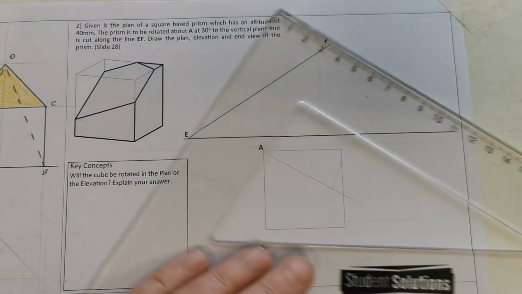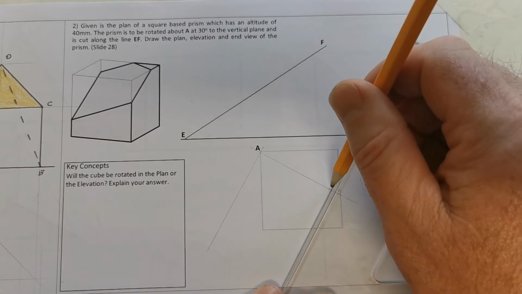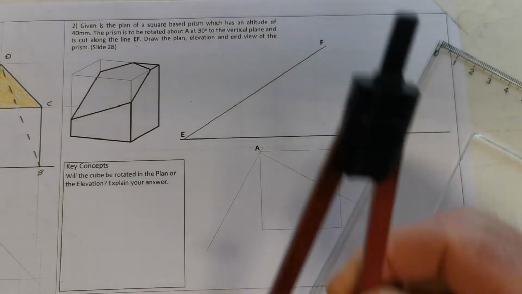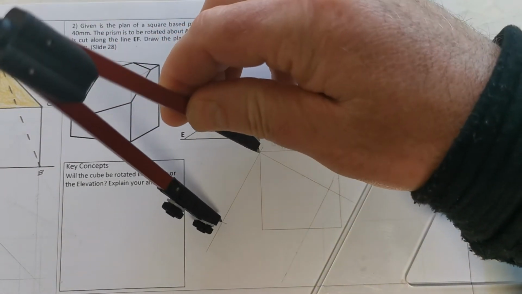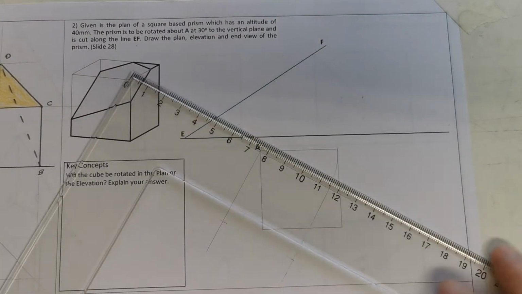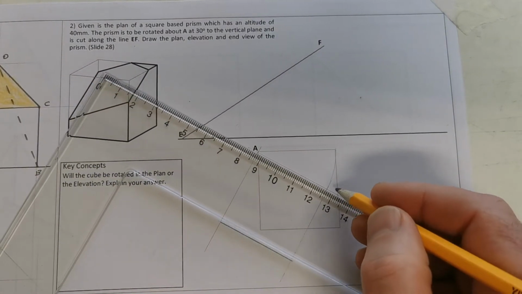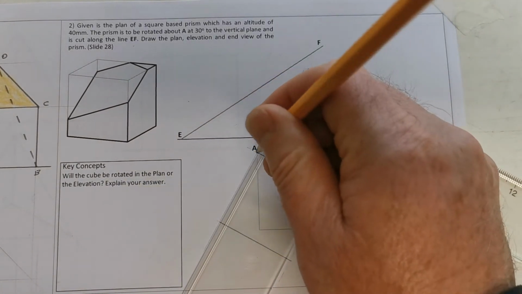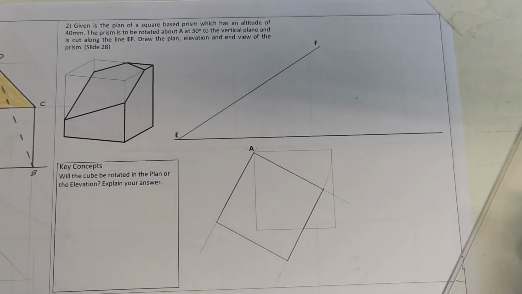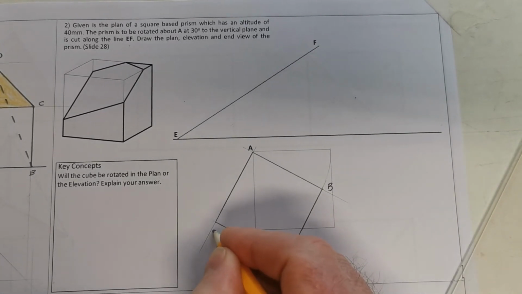And then, so the other two edges then are going to be going at a 60-degree angle. So the orientation of our plan is going to be like that. So that's the plan. So I'm going to call that B and C and D.